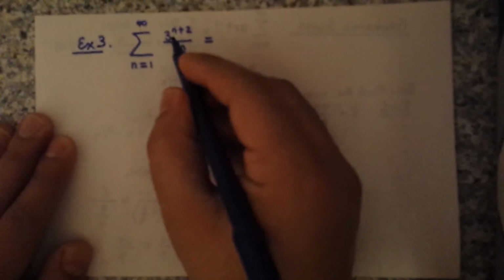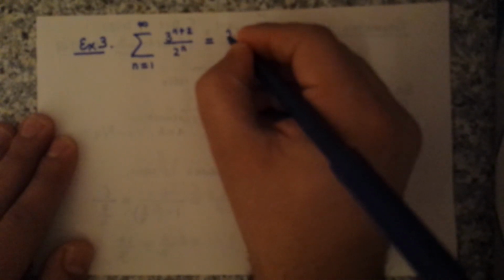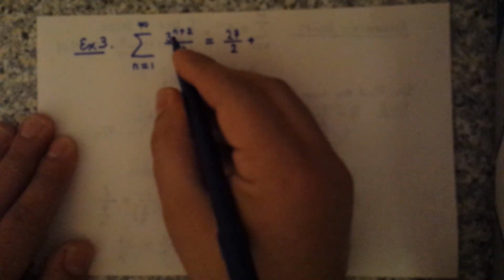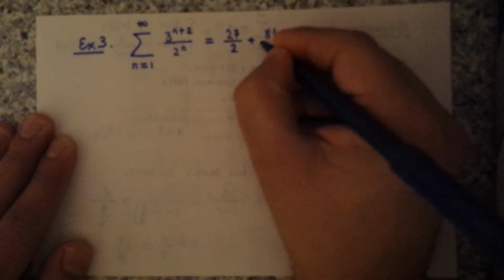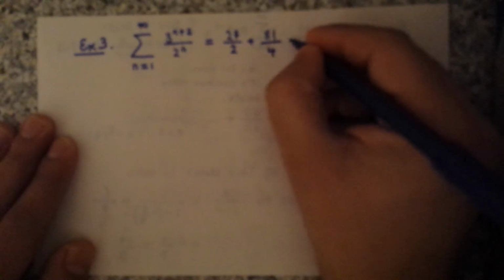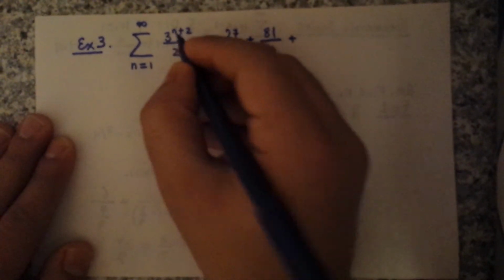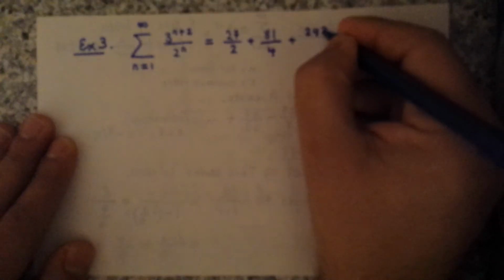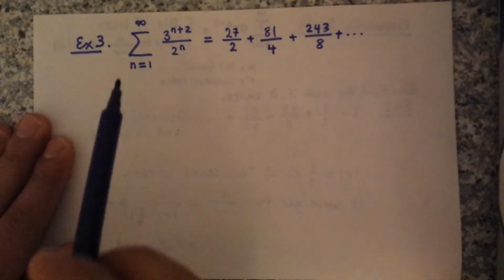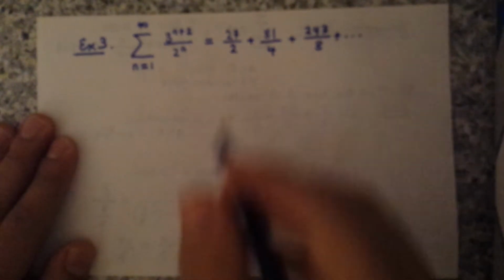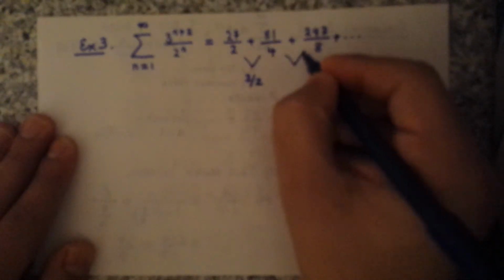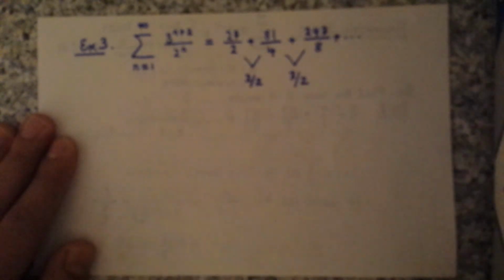If you plug in 1, you're going to get 27 over 2. Plus, if you plug in 2, that will be 81 over 4. If you plug in 3, that will be 243 over 8, and so on. You can expand in this form if you want. Each time you can see you're multiplying by 3 over 2.